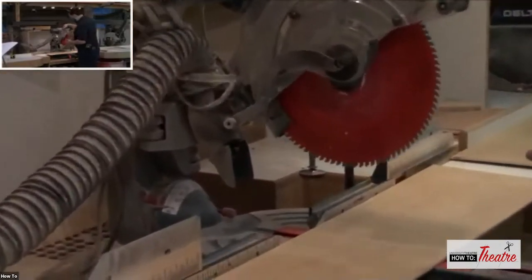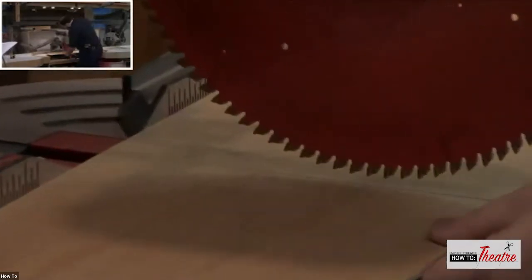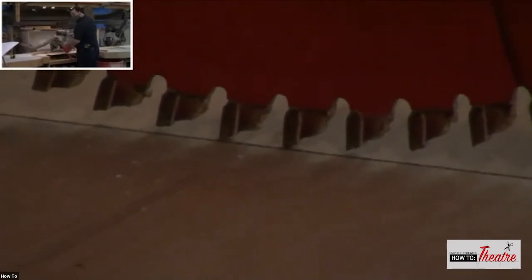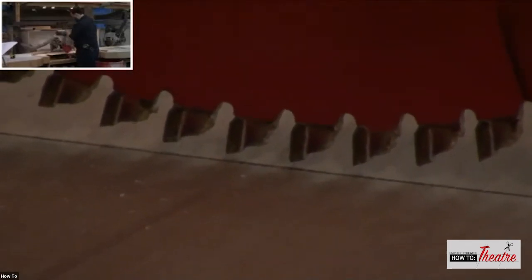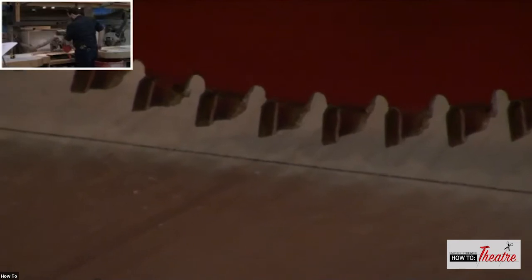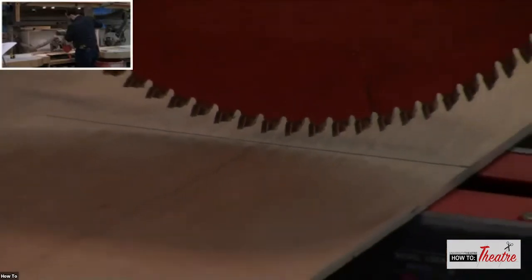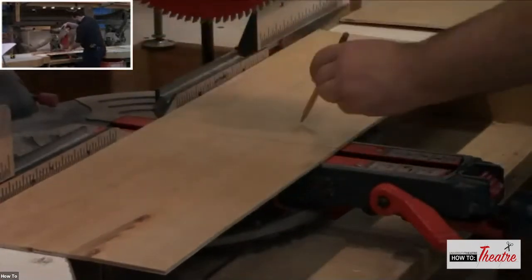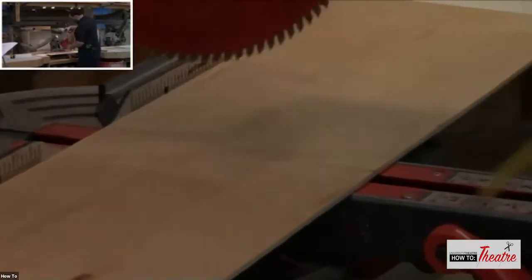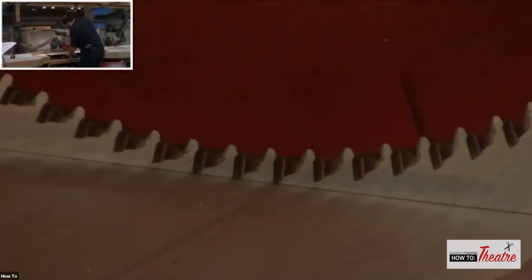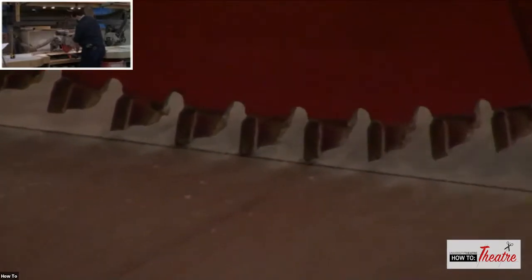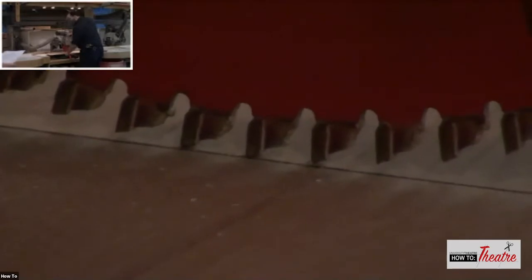So what you want to do instead is line your blade up on the side of the line that you're not using. Say I'm using this side that I marked. I marked from this end, which means I'm using this side, so I will mark an X on the side I'm not using. Then I will line up my blade on the side of the line that I'm not using, so that I'm cutting off from my remainder, not from the piece that I want.